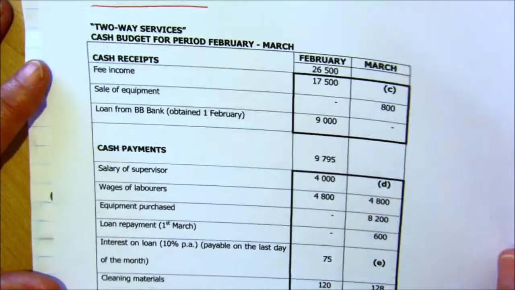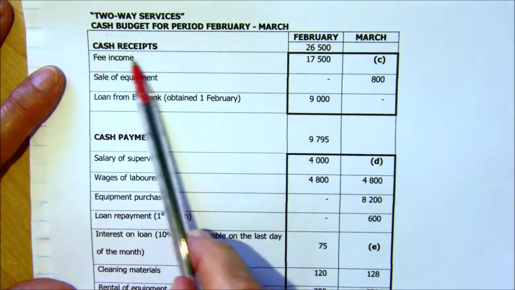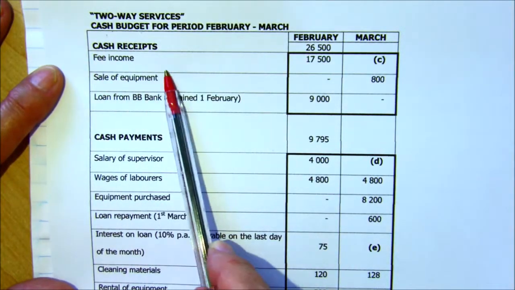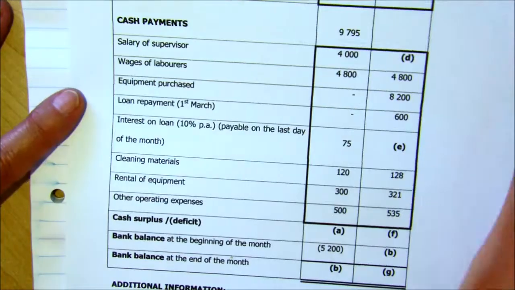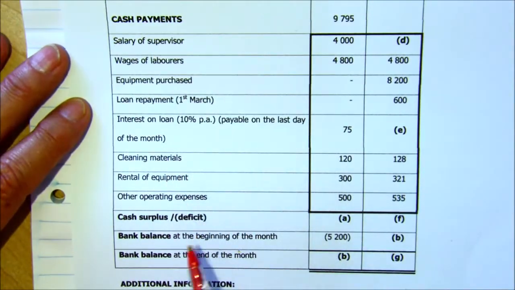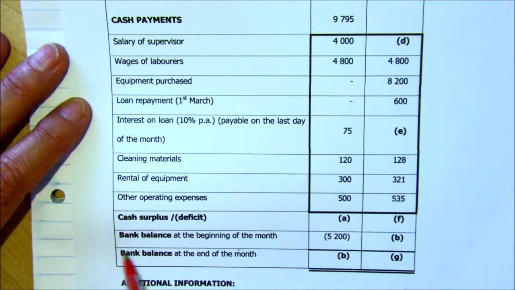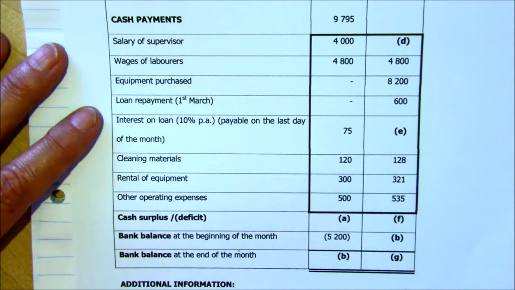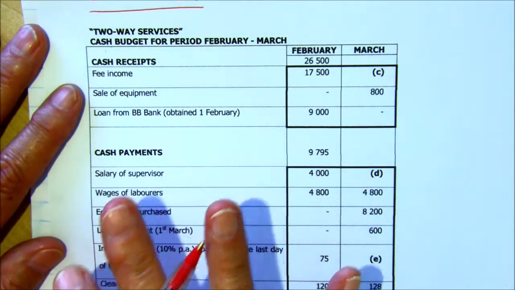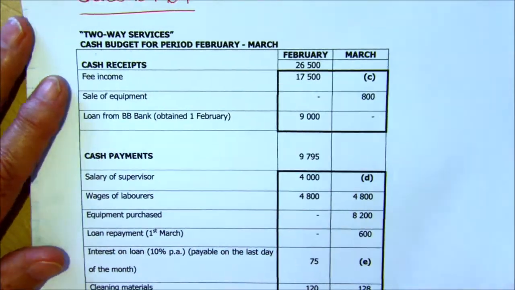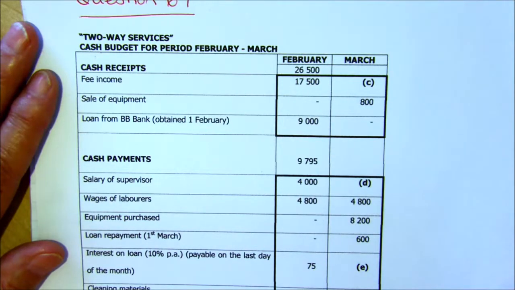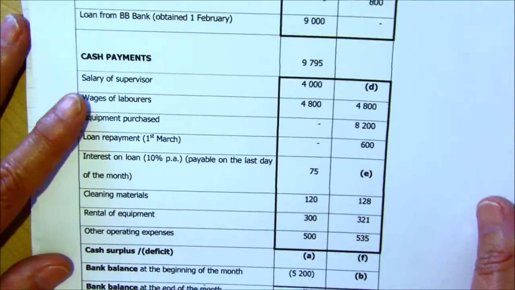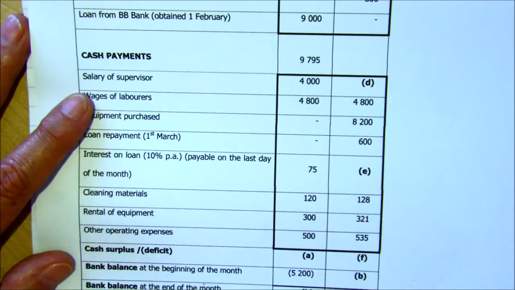Now, the budget is broken up into three sections. There's the receipt section, what money you're expecting to come in, what money you're expecting to pay out, and then the balancing of this at the end. And in grade 10, that's what you really need to focus on. Anything to do with cash will go into here. Anything that's got nothing to do with cash wouldn't appear in here. Now, in this video clip, I want to just focus on the whole balancing and these missing figures here.